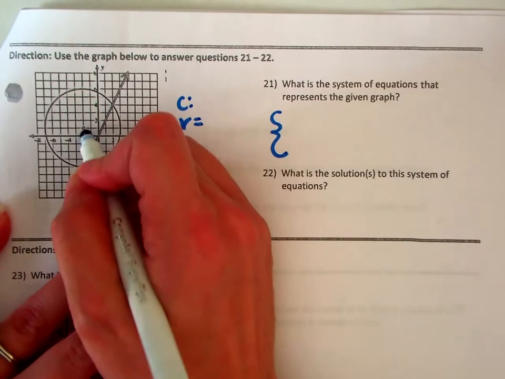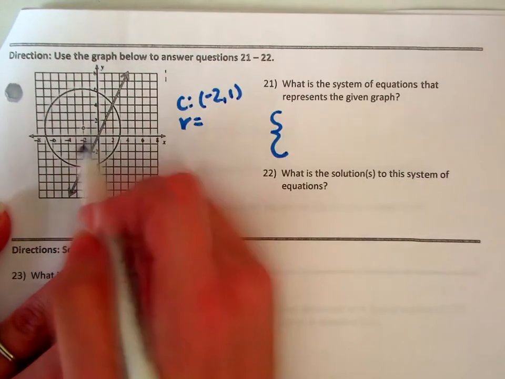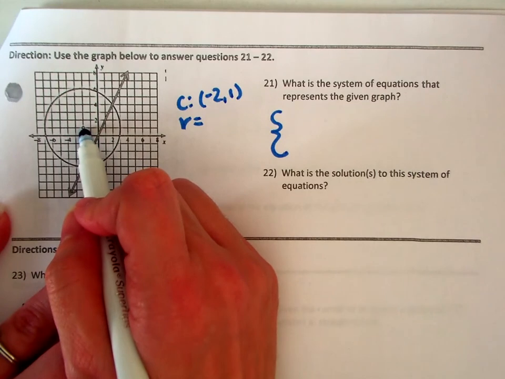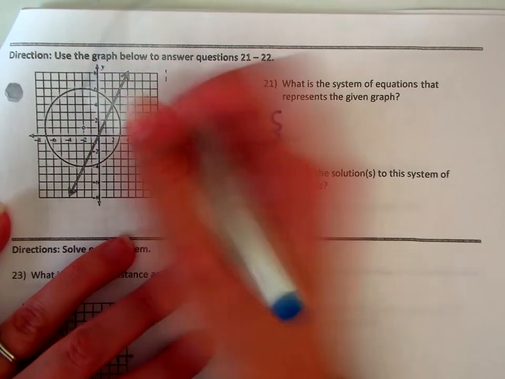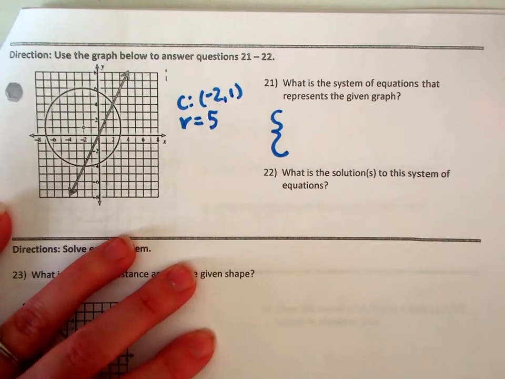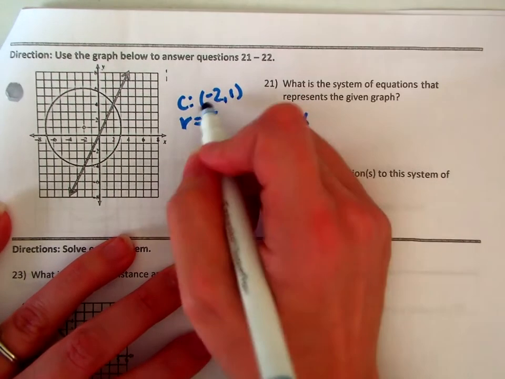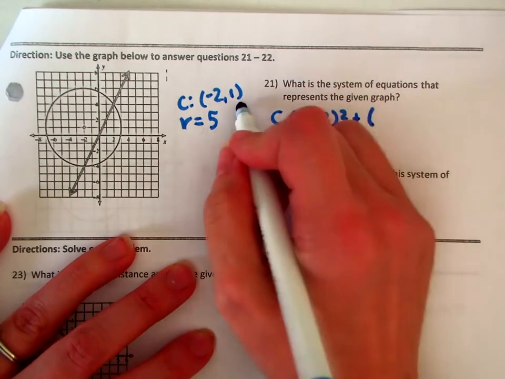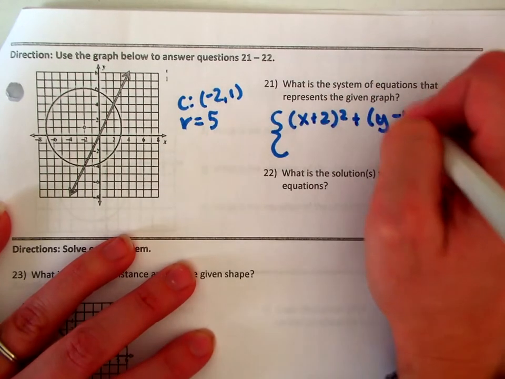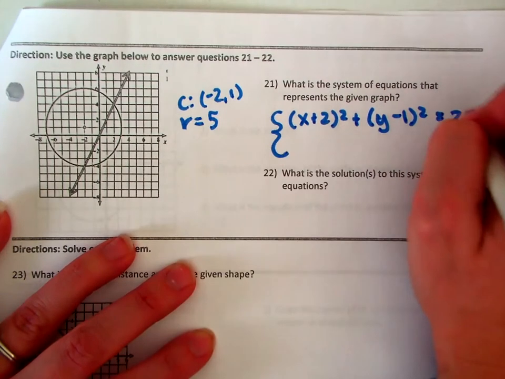So the center they've marked here for me at -2, 1. And the radius, we just count from that center to a side, any side. So let's count up. So we count 1, 2, 3, 4, 5. So the radius is 5 units. So now we can write our equation in standard form. So inside opposite, so x plus 2 squared added to inside opposite y minus 1 squared equals r squared. So 5 times 5 is 25.